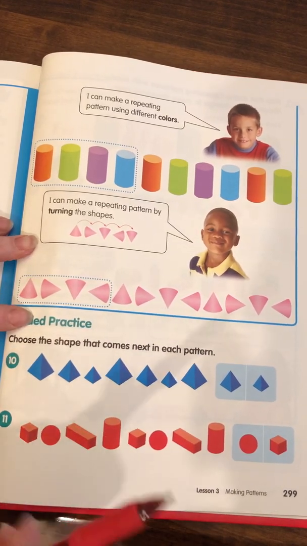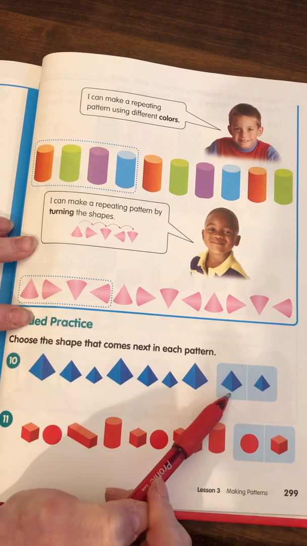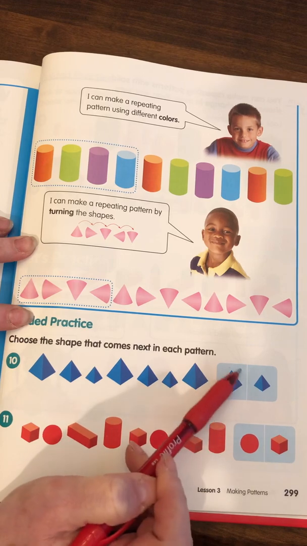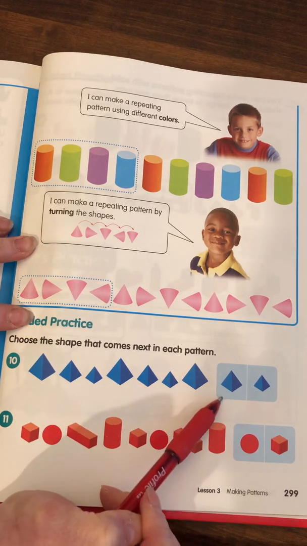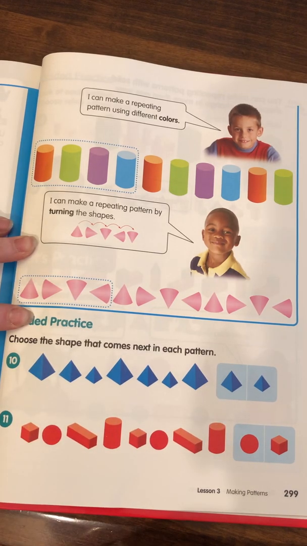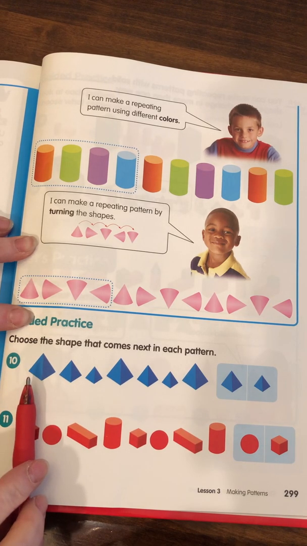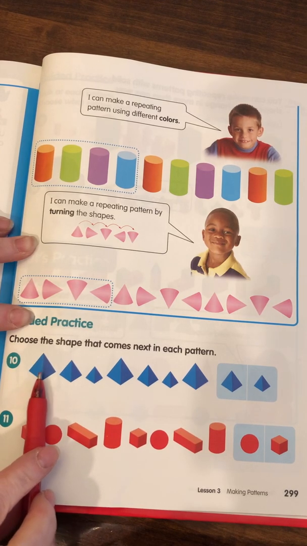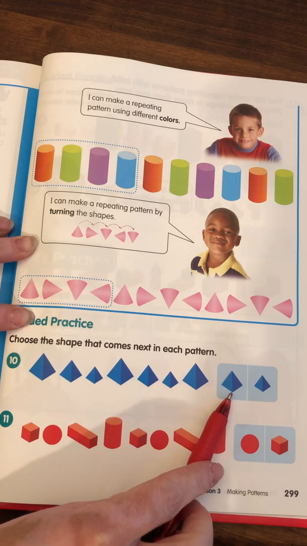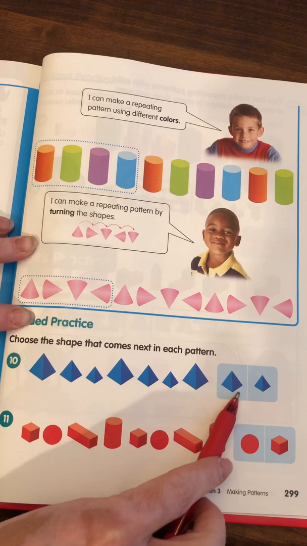So what I want you to do here is look at the bottom of page 299 in your book, and I want you to choose whether the selection of the next pattern is this large pyramid or the smaller pyramid. You look at the pattern and decide which one comes next. Okay, let's check your work. If you haven't thought of it yet, pause the video. All right, we have large, medium, small, large, medium, small, large, medium. This would be the selection you would make to continue the pattern.